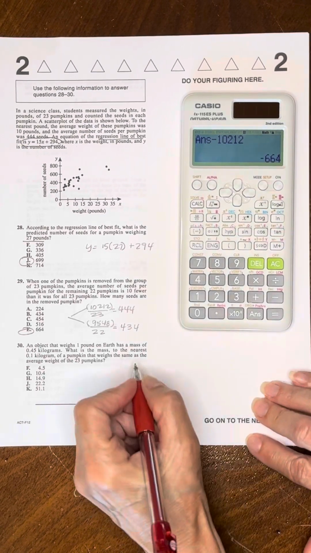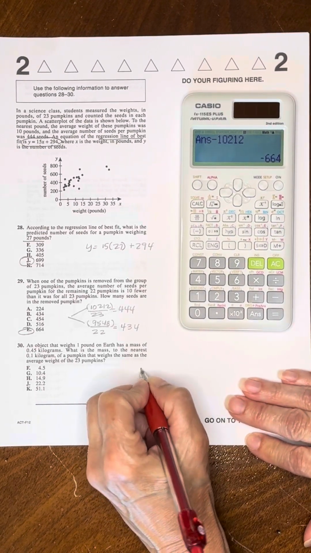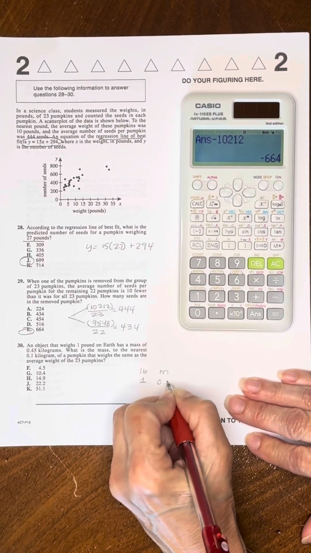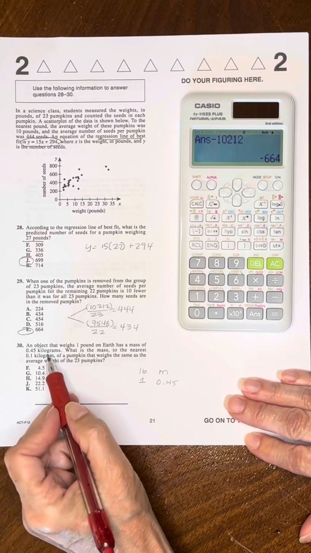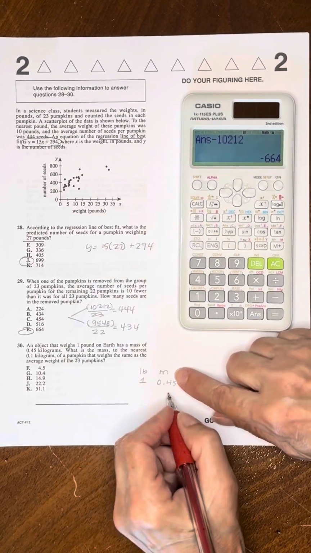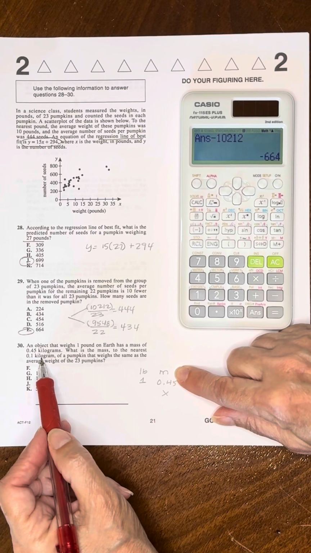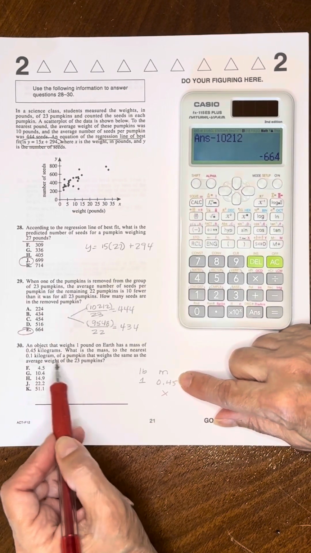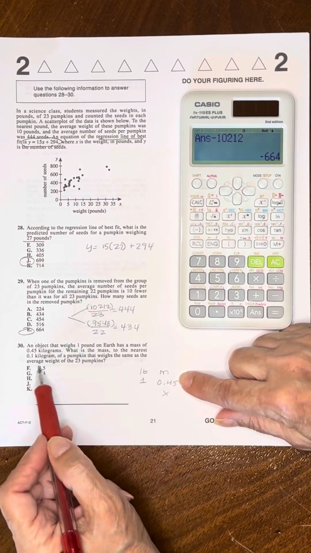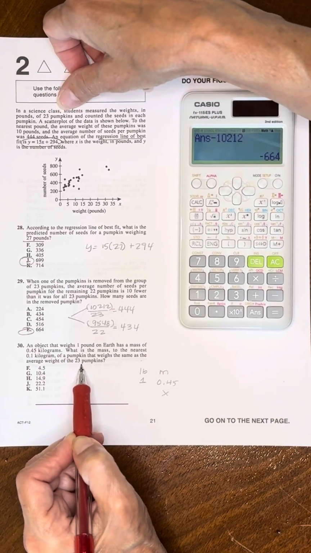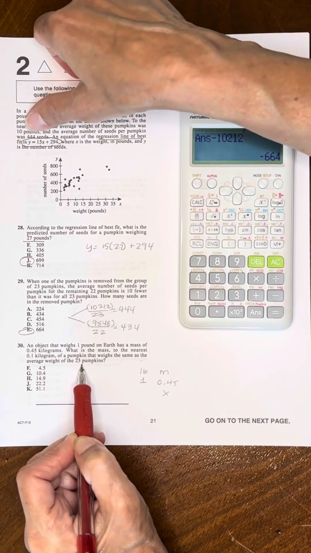Number 30. An object weighs 1 pound on Earth and has a mass of 0.45 kilograms. What is the mass? I'm thinking ratio table. What is mass to the nearest 0.1 kilogram of pumpkin that weighs the same as the average of the 20? It's got to tell us what the average weight. The average weight was 10 pounds.